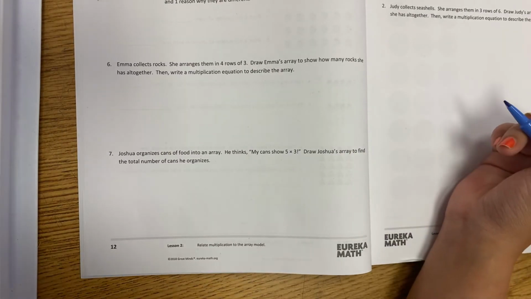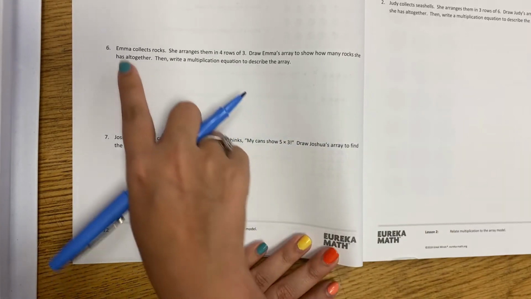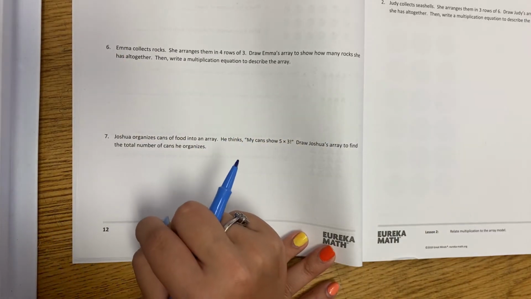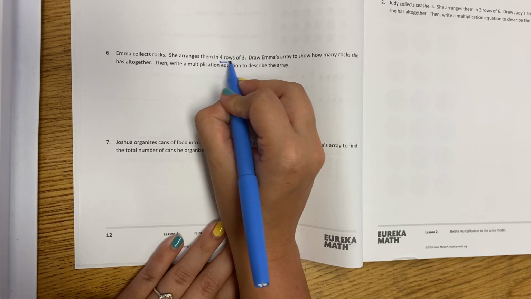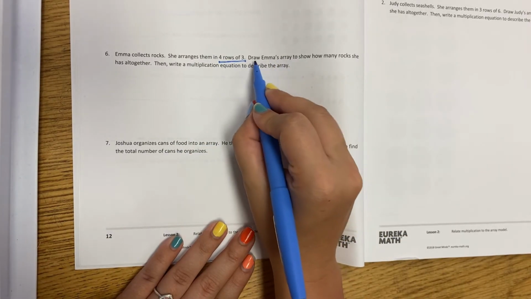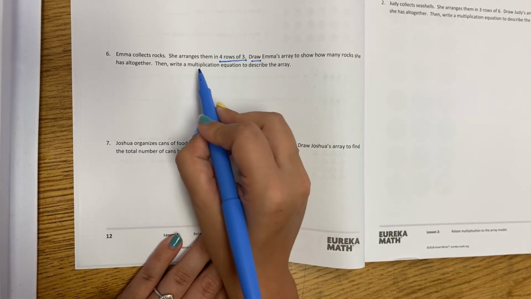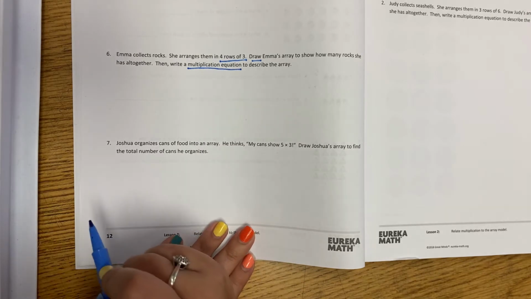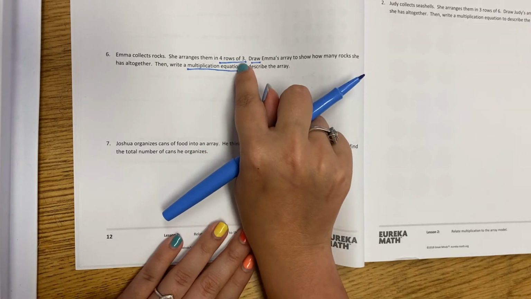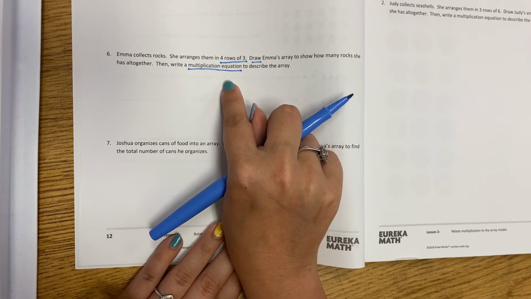So questions 6 and 7 are word problems. I'll go ahead and read them for y'all. So number 6 says, Emma collects rocks. She arranges them in 4 rows of 3. That's going to be a key words right here. So your job is to draw Emma's array to show how many rocks she has all together, and then you would write a multiplication equation to describe the array. So you would draw 4 rows of 3, and then the corresponding multiplication problem that goes along with it.